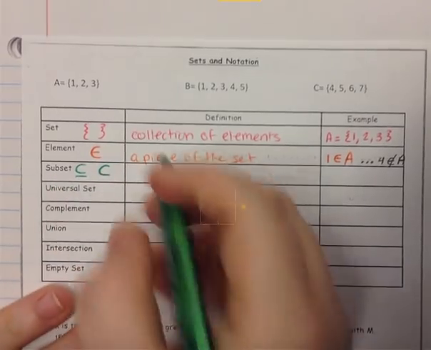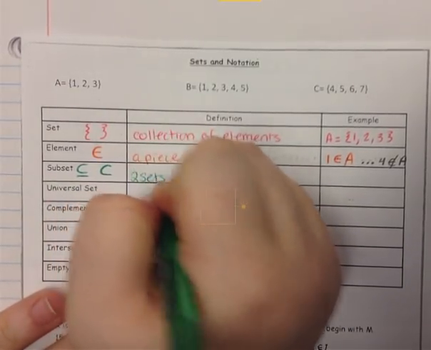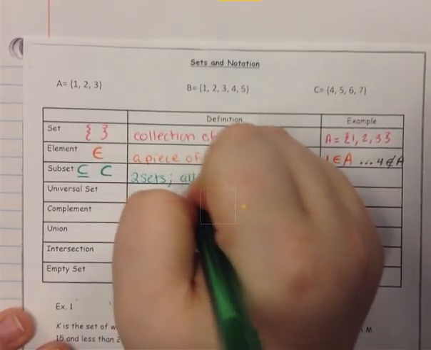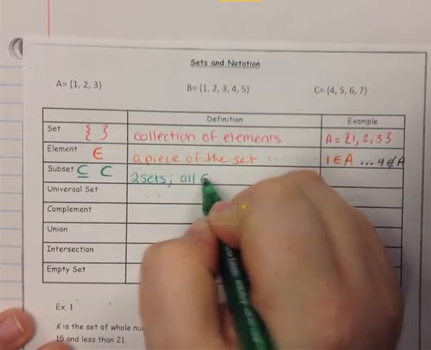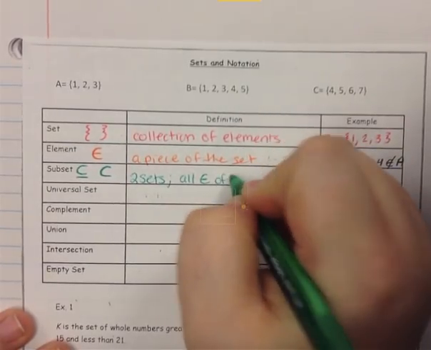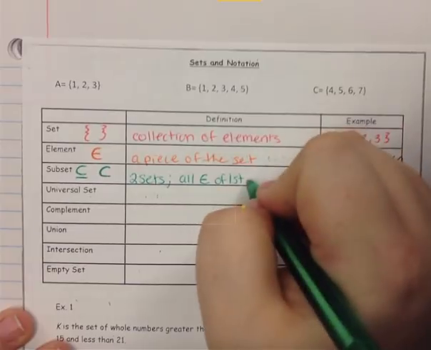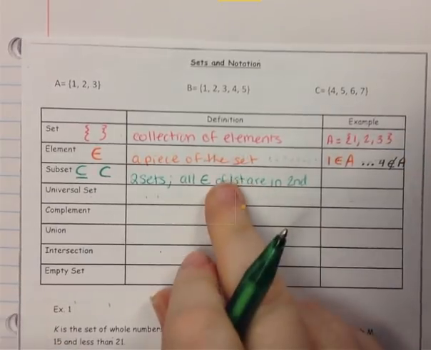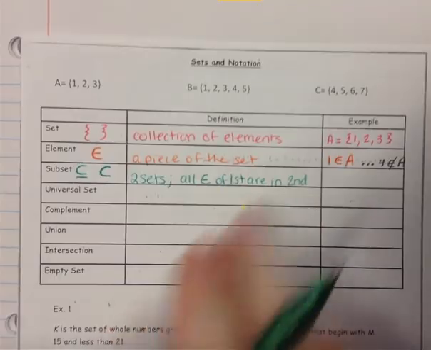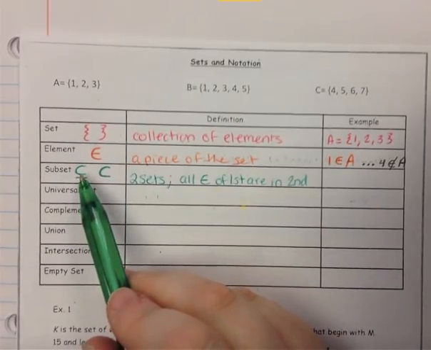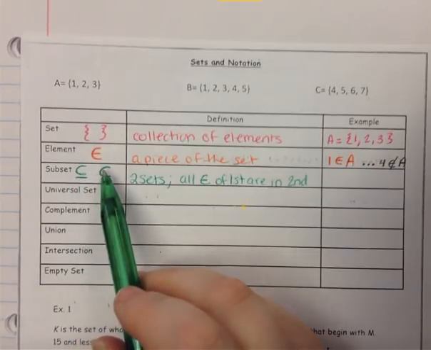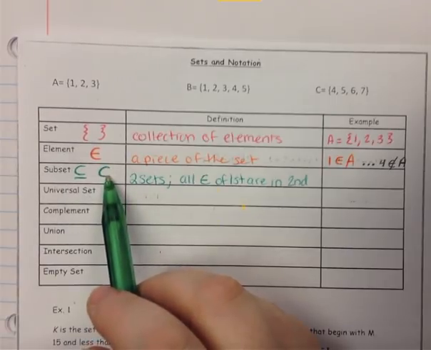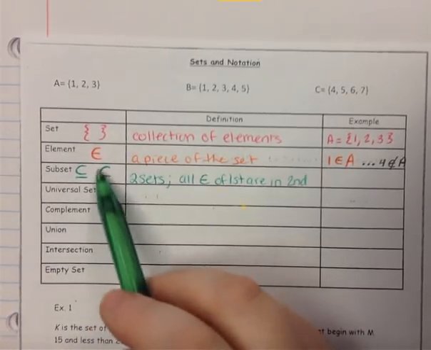So a subset is when you're dealing with two sets, and it states that all elements of the first set are inside the second set. Now this one states that the elements of the first are in the second set and there's nothing extra. This one states that all the elements of the first are in the second, but the second one has extra. This is one of the reasons why I'm going to use this one more often.